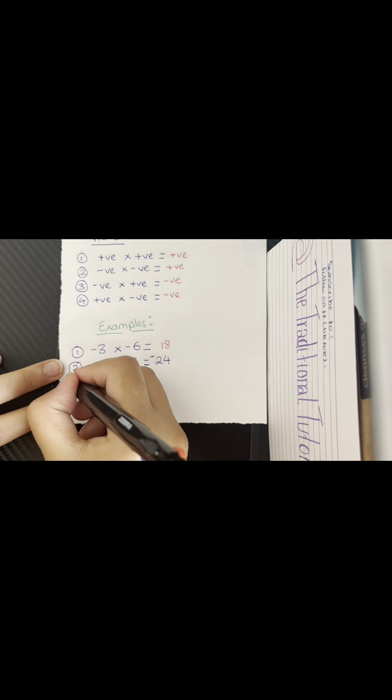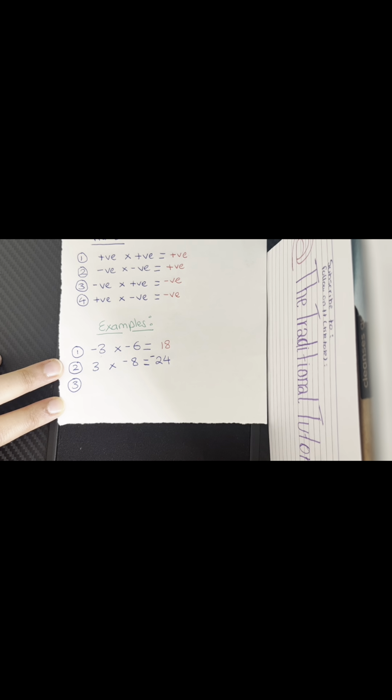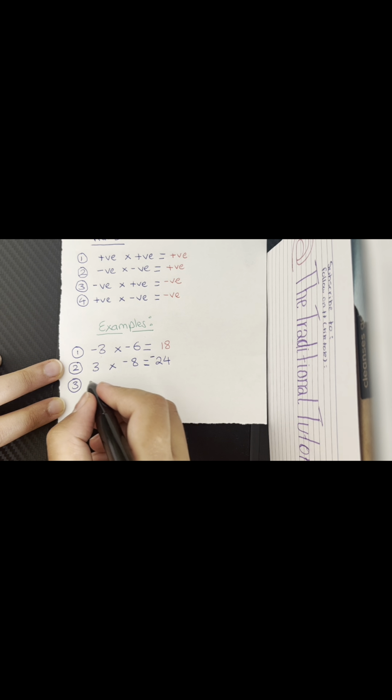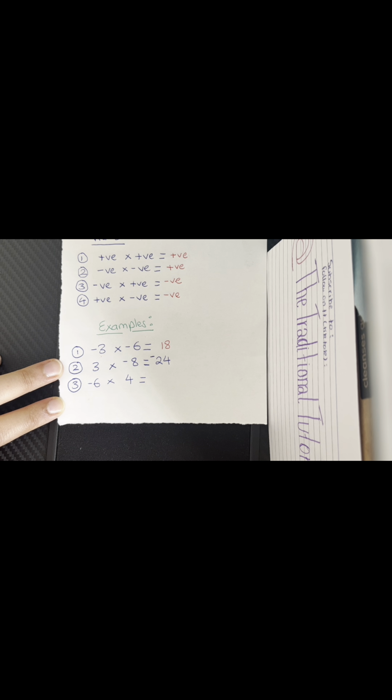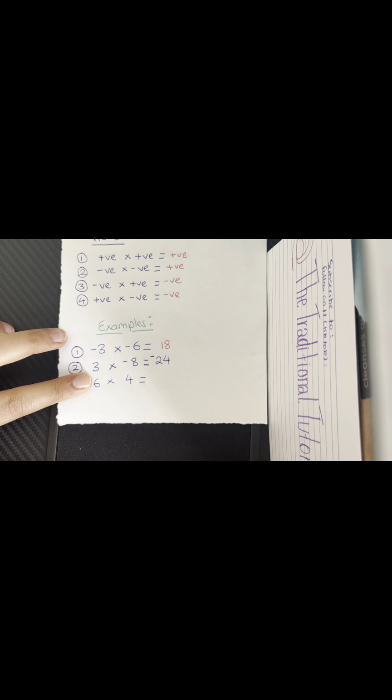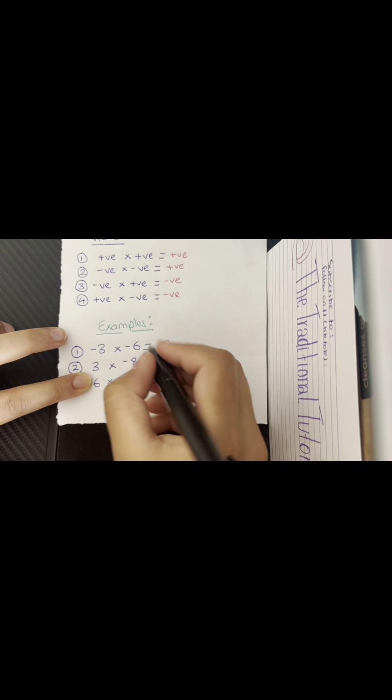And then lastly, we'll take a look at when again the signs are different, but we start off with a negative. So -6 times by +4. And then the answer again, we'll just be looking at hiding our negative. I'm just doing 6 times by 4, which is 24.